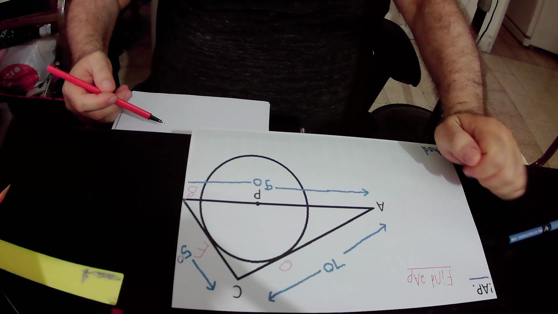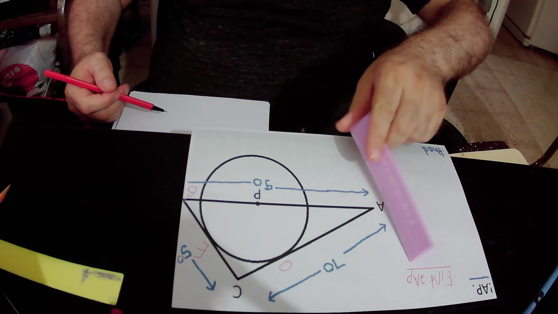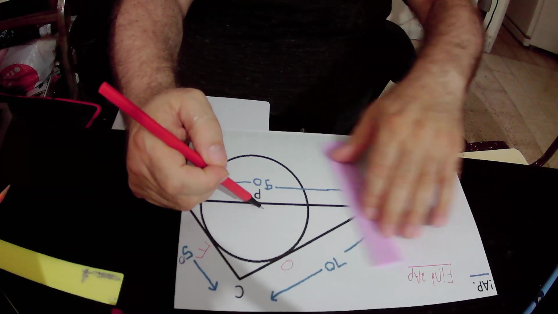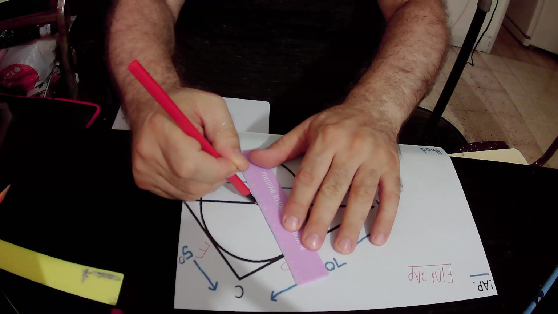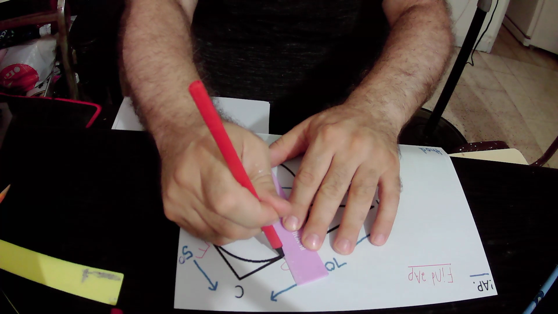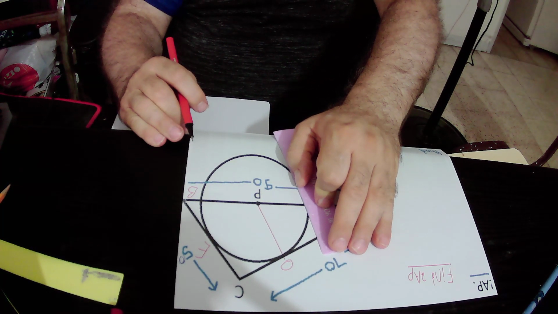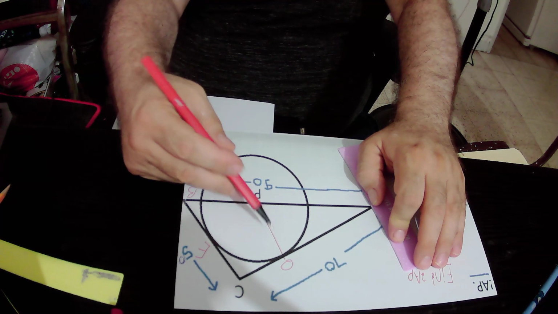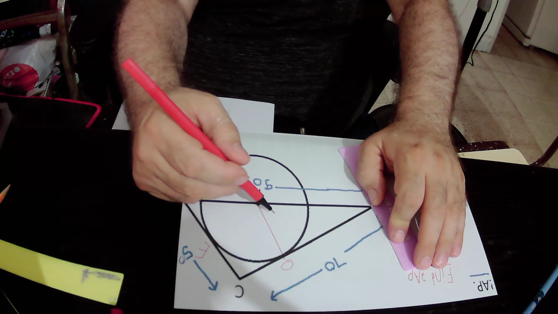Okay, in the next step we will connect points O and P by a straight line. And as you have already known, PO is defined as the radius of the circle.